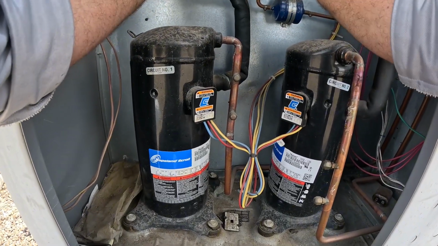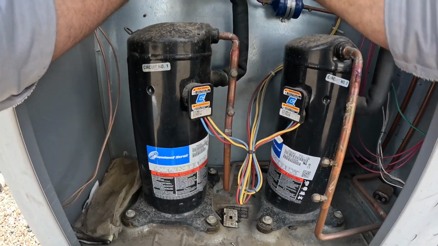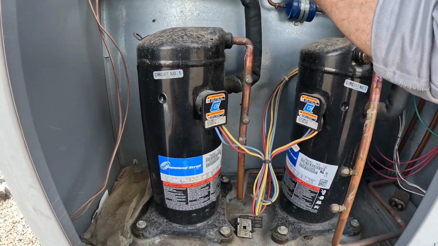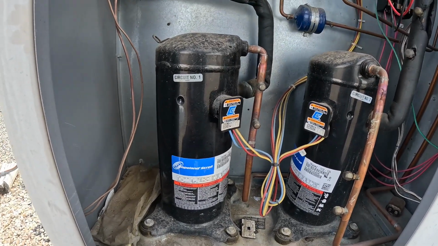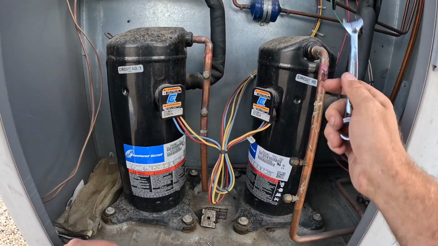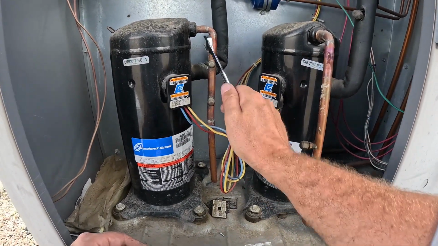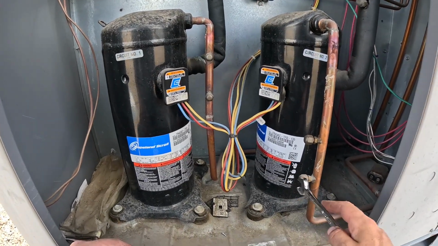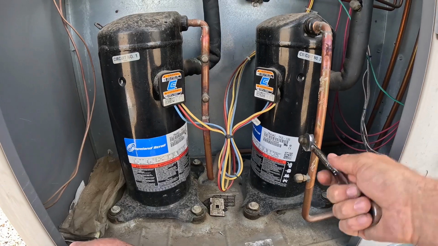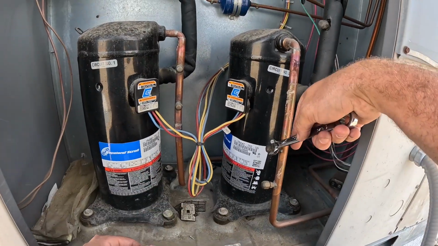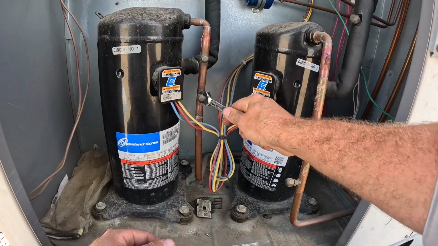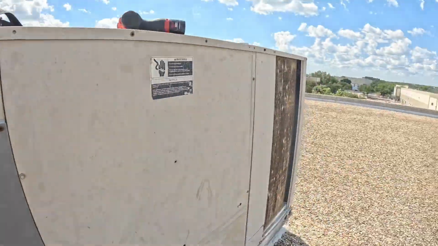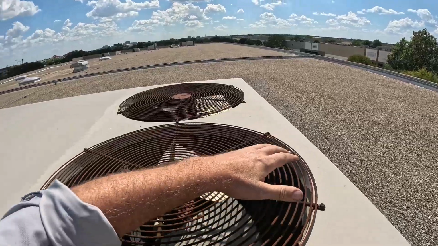Make sure these ones are all tight. I don't want to lose refrigerant. I don't know why they have so many connections. It's like 1, 2, 3, 4, 5, 6. And then here on the liquid line too. Like all the possible leak spots. Fans are running.